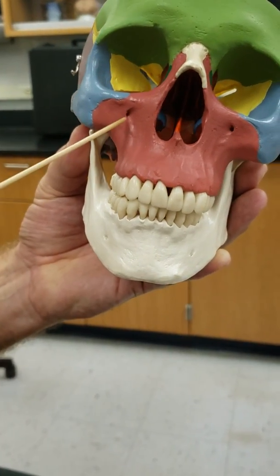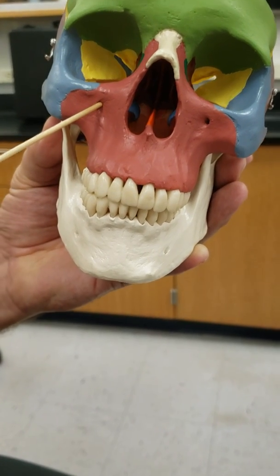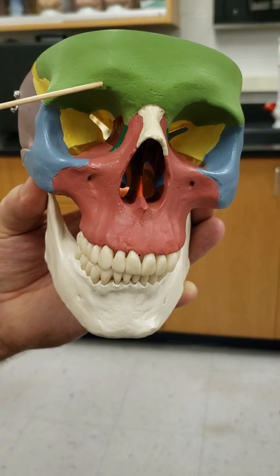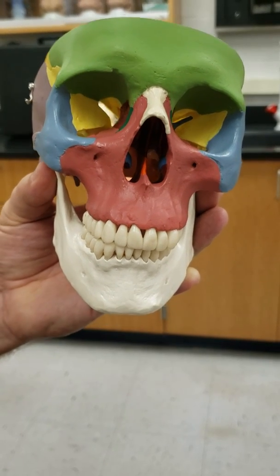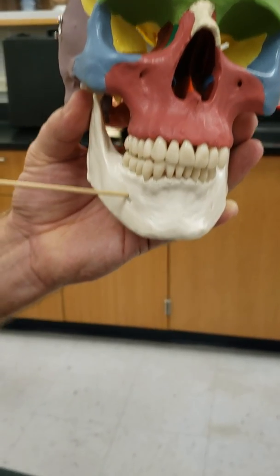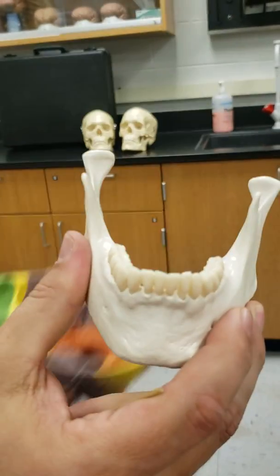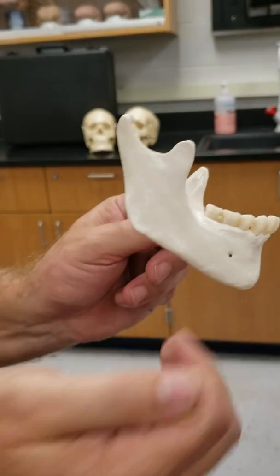Then, below the eye, infraorbital foramen. Above the orbit, supraorbital foramen. Not much of one in the plastic. Here, mental foramen. On the jaw, a couple of the markings.